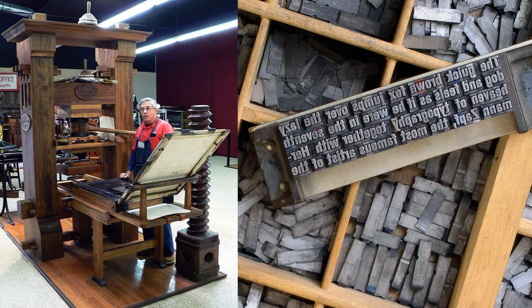Originally, when we're talking about metal type, a typeface was just one variation of font in one size because it was physical metal pieces of type. So I think that's kind of cool just to see where type came from.